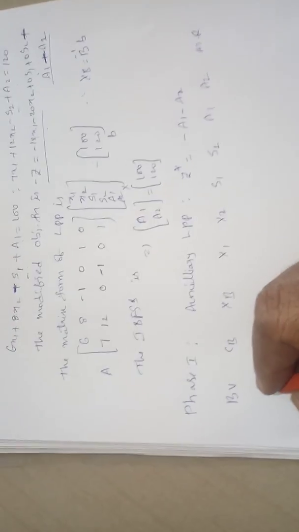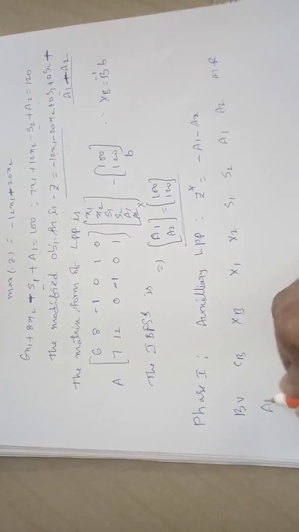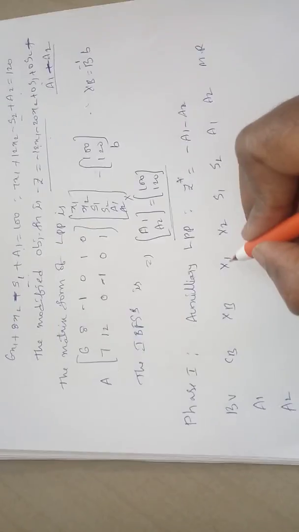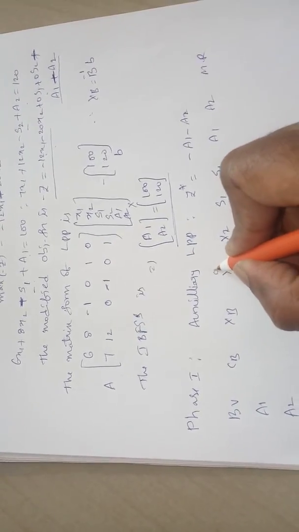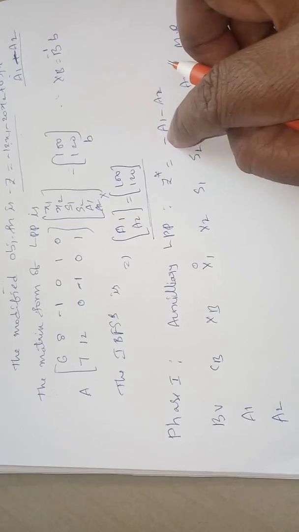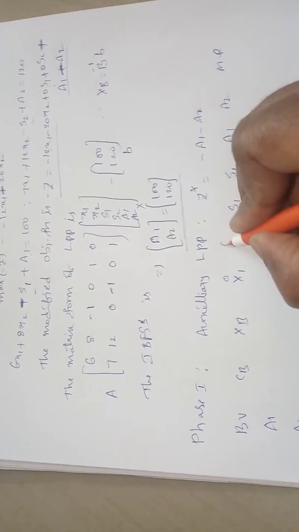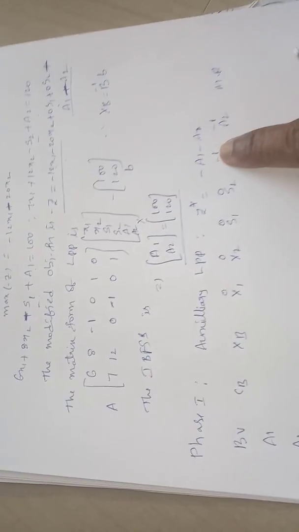Write down the coefficients of all the variables. x1 and x2 are 0 because we don't have any x1, x2 in the auxiliary LPP, and for the artificial variables minus 1, minus 1, but in the big M method you take minus M, minus M. That is the only difference between big M and the two-phase method.